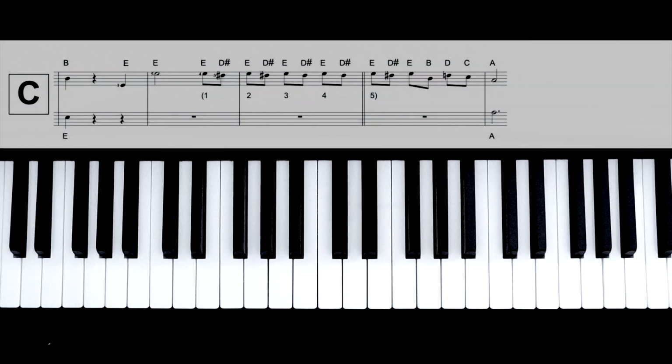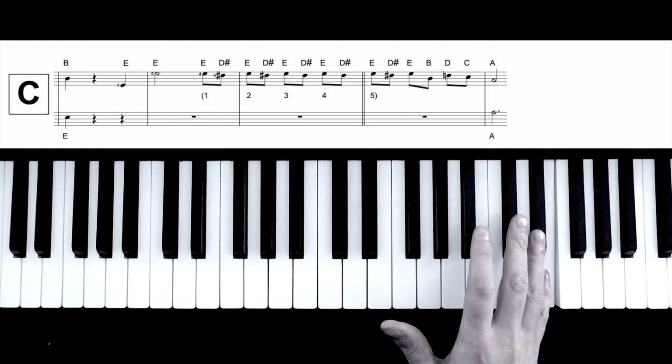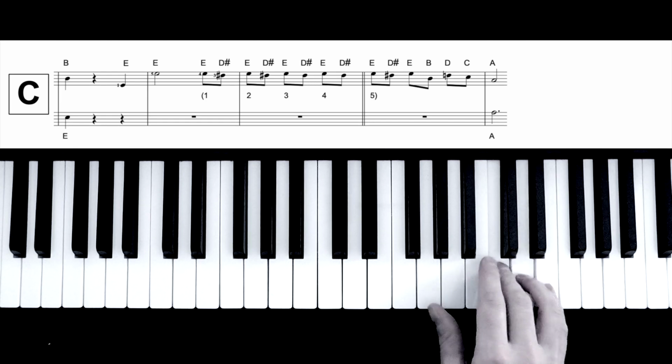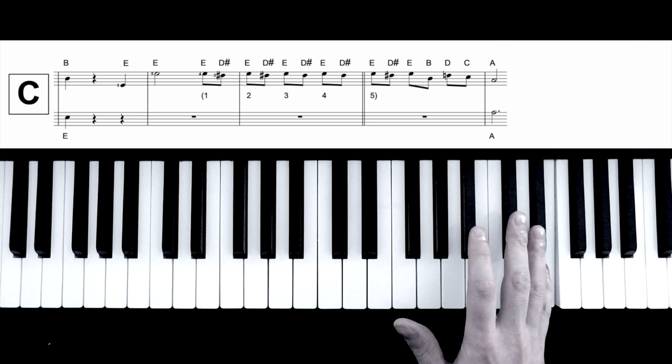The C section is only really short, and it's just a kind of link between the B section and the D section. And you'll notice the D section is pretty much an exact repeat of the A section. So the C section, you go from low E to high E. Okay, so you've just gone stop or off, and then low E, high E.